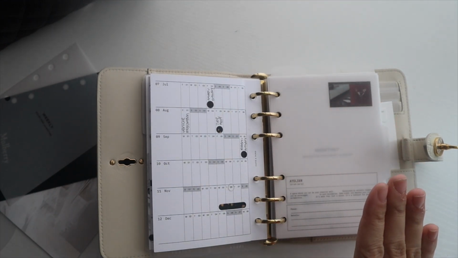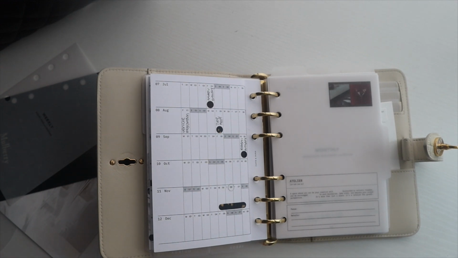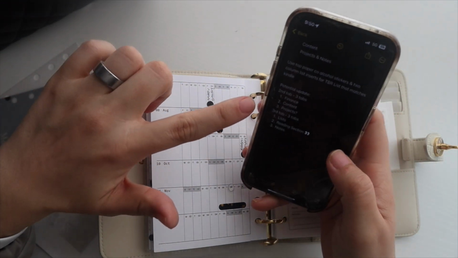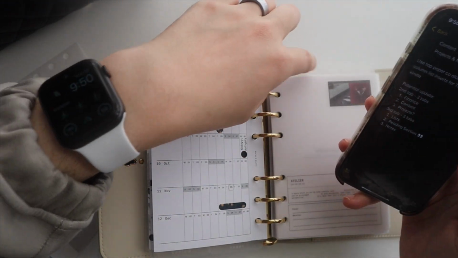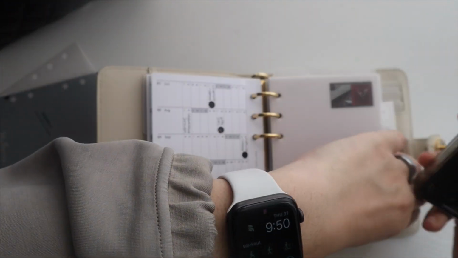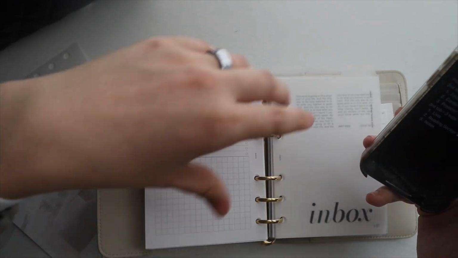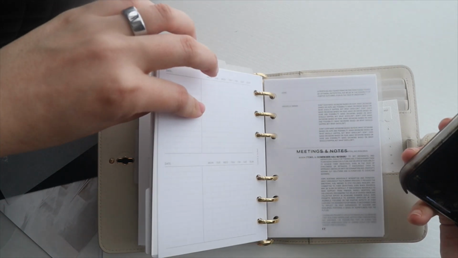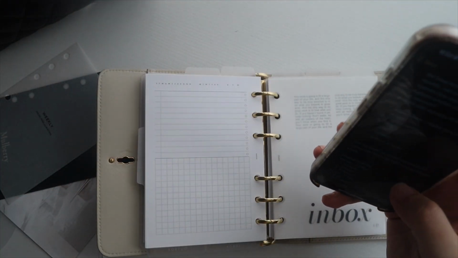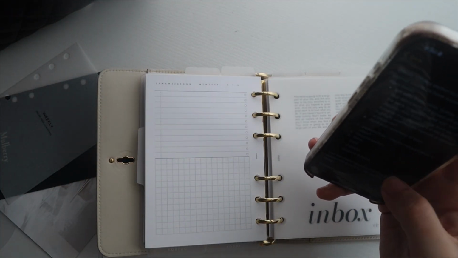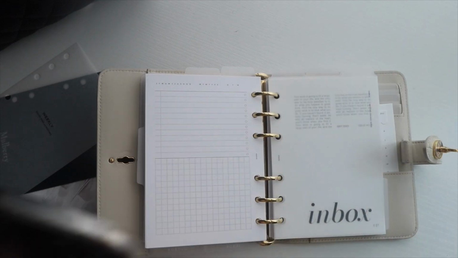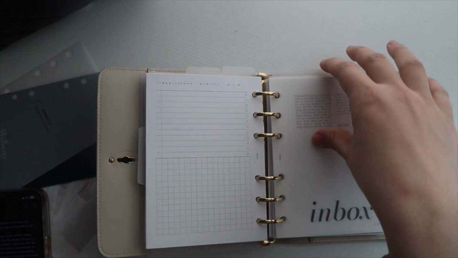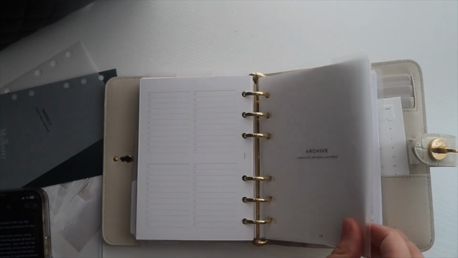Let me double check. Where's my phone? So we had finance, content, projects, and that's the second tab. And then lists, reading, and then notes. So that's this tab. So that's everything that I had planned. And now let's set up the reading section. So we're gonna go into here.